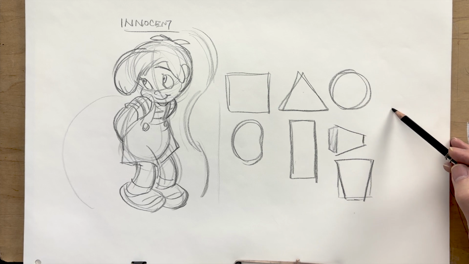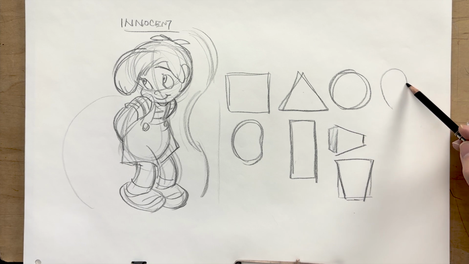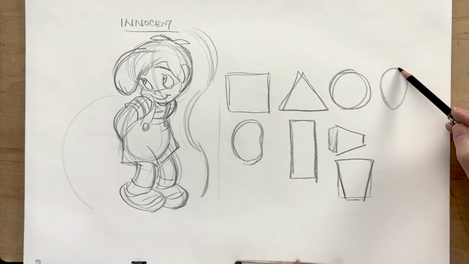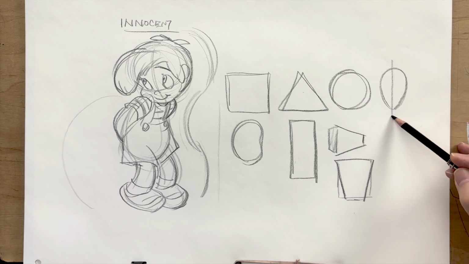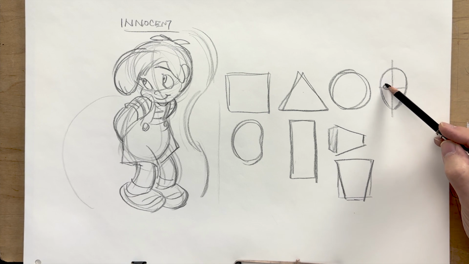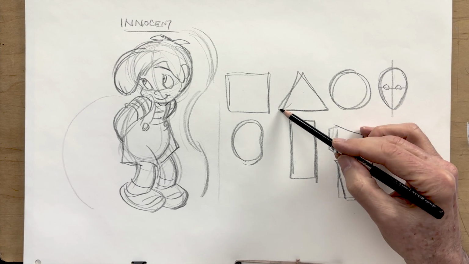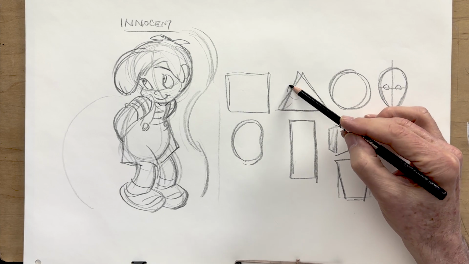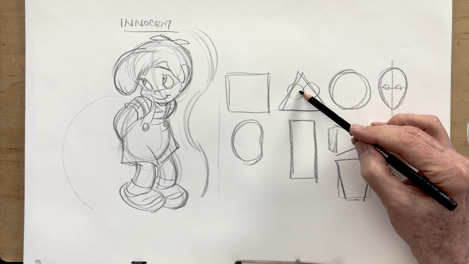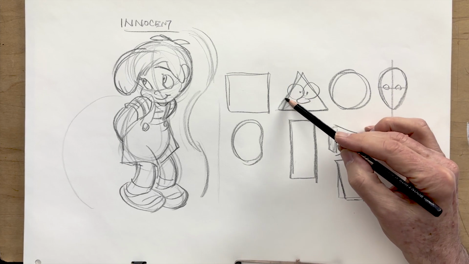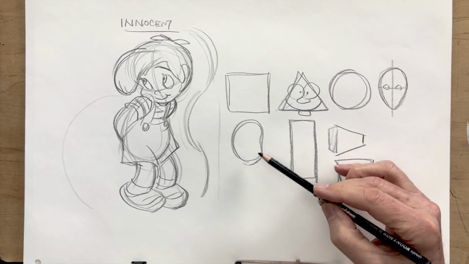If you take the circle and you just make it a little thinner at the bottom, you have an oval. That's a great shape to start out with for the female head. Triangular shapes are fun for a goofy character with bulgy eyes. That's a good place to start with a goofy character.